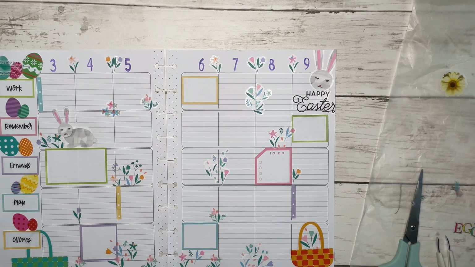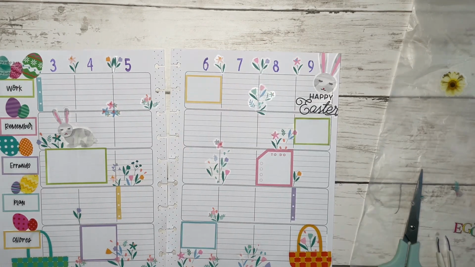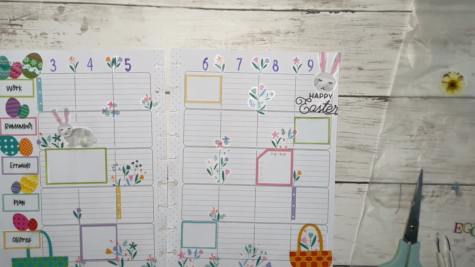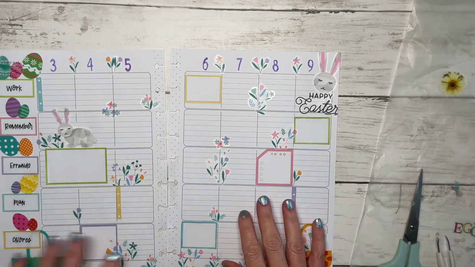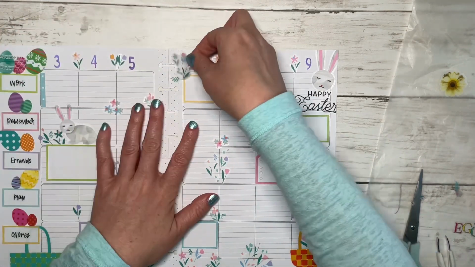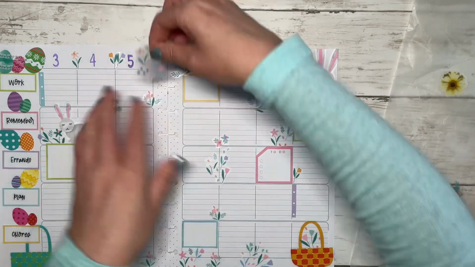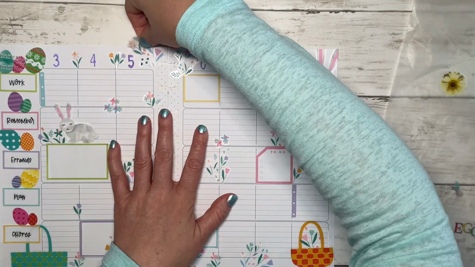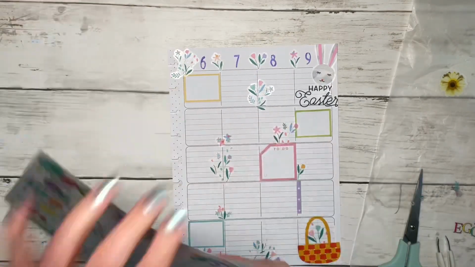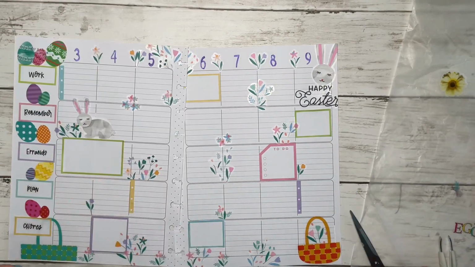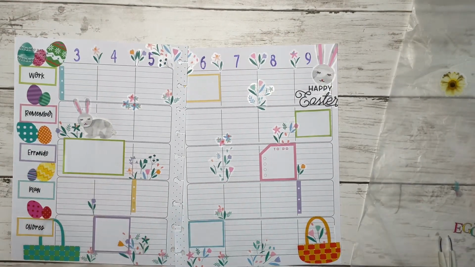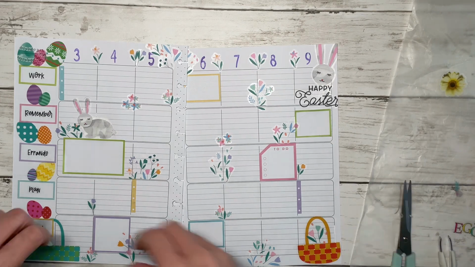But my general idea here is not to have to do that if I can get away from it. So that's why I put a lot of florals in the errands section, because I already have two fairly large boxes for errands as well as some blank space. So I should have plenty of room to write that. And then work, I can cover up a lot of the weekend because I don't work on the weekends. So that was kind of my thought process behind the placement of the florals.